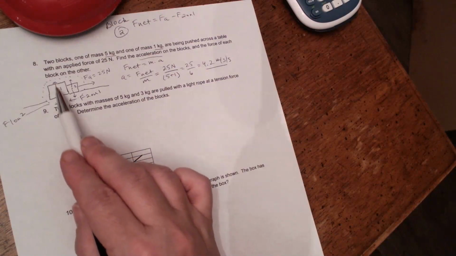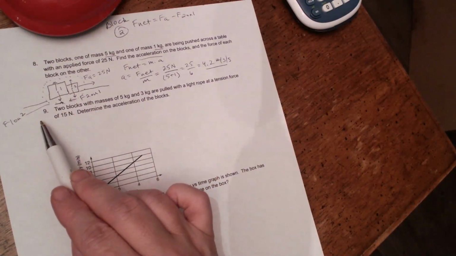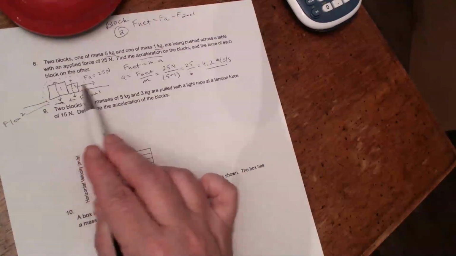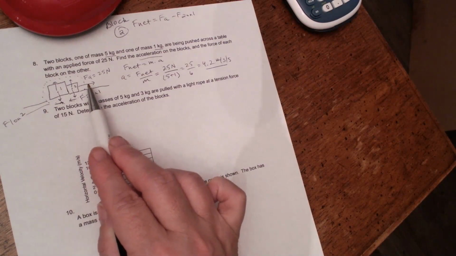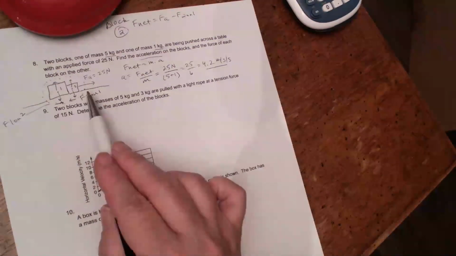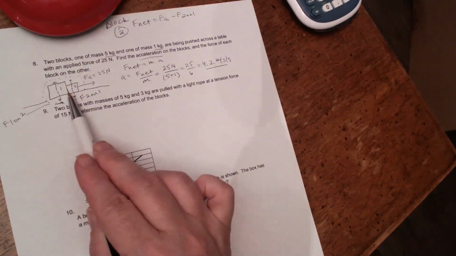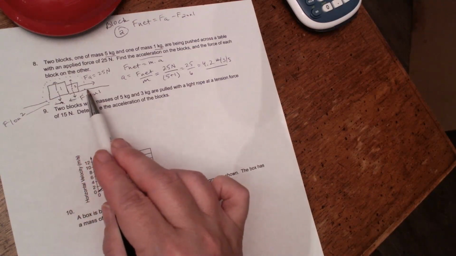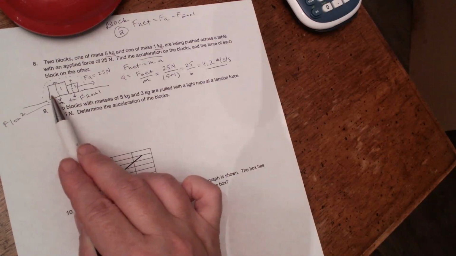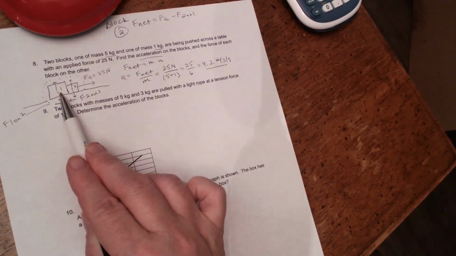They've both got force of gravity and normal, but those are offsetting each other, so we really don't have to worry about those. So our forces acting are the applied force of the push, and that's a push on both blocks. And then each block has a force on the other block because they're pushing against each other while they're both being pushed. But the force of block 2 on 1 is going to be the same as the force of block 1 on 2. Equal magnitude, opposite direction.